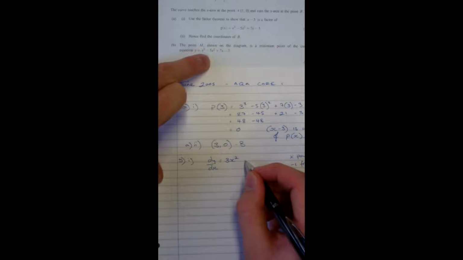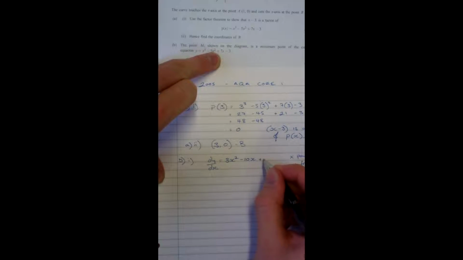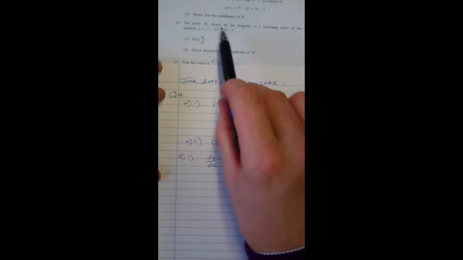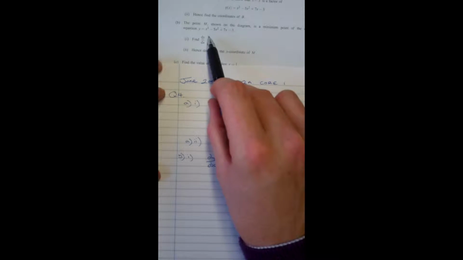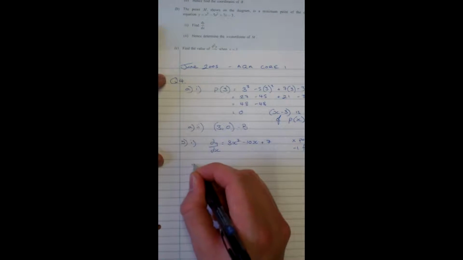Then the 2 times by the negative 5, that's negative 10x. The 1 times by the 7 is plus 7, and the x drops off. So that's dy by dx. It then says, hence, determine the x-coordinate of M. So, for the x-coordinate of M, dy by dx must be equal to 0. So, I'm going to start with that.